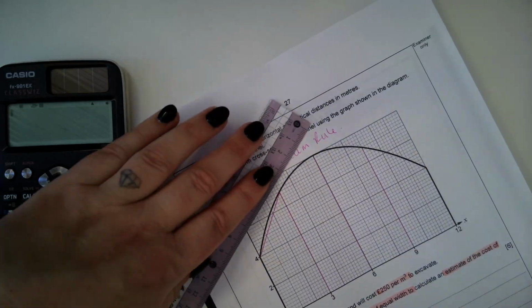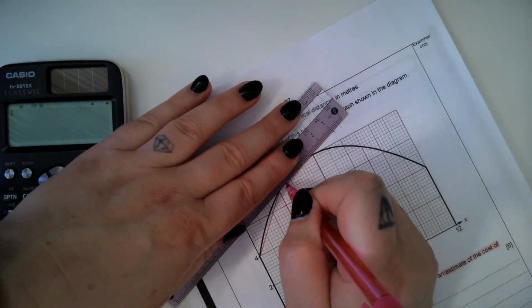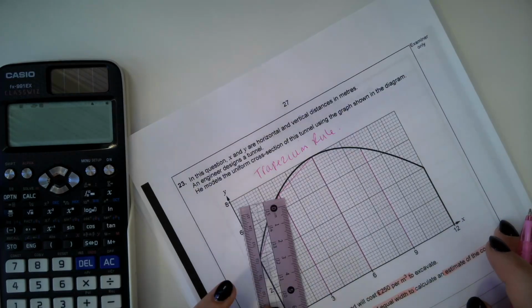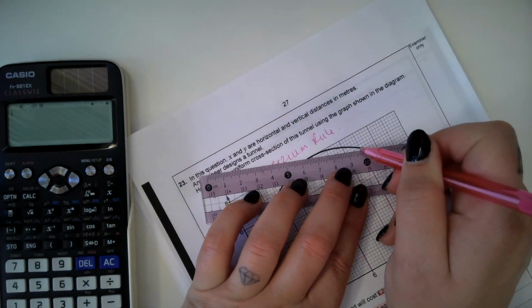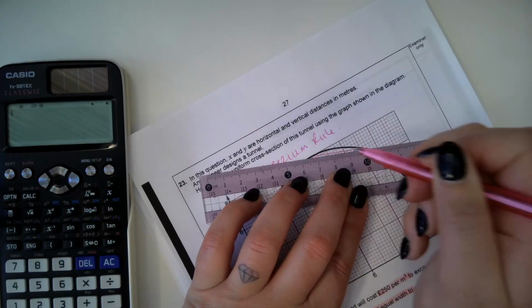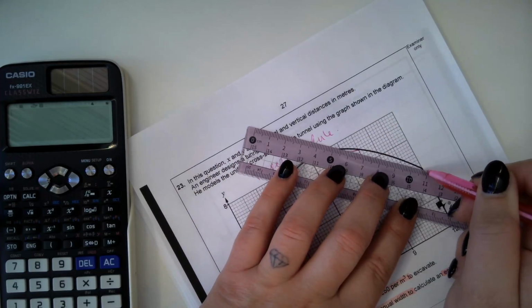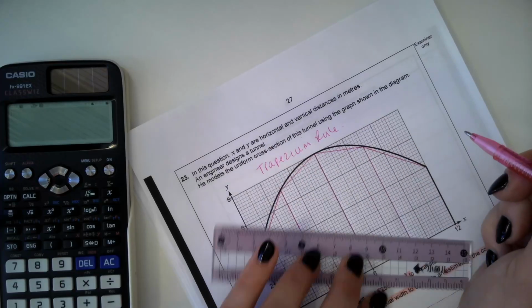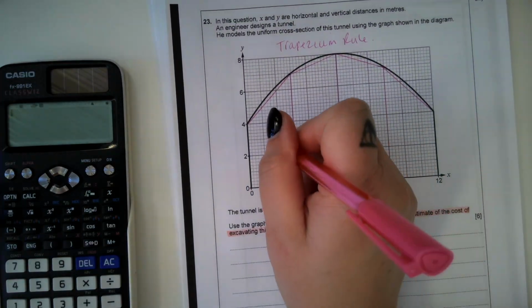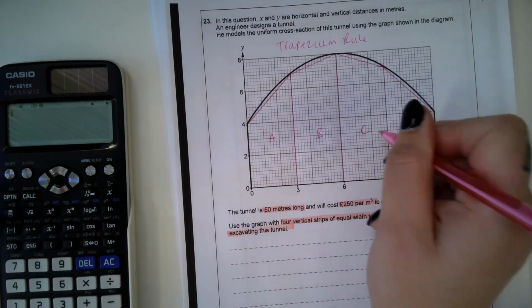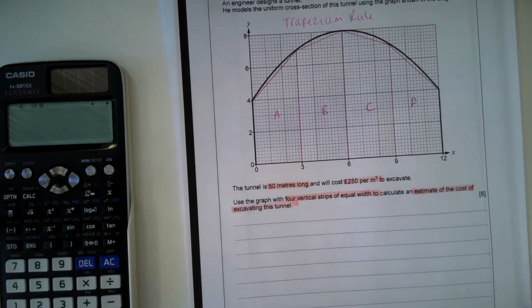We're going to form trapeziums here, guys. So the estimating part is the fact that that little gap between this edge of the trapezium and the curve is not going to be involved. But that's okay because it's an estimation. So we have 4 strips that are trapeziums. So we have A, B, C and D. So we're going to find the area of each of those.